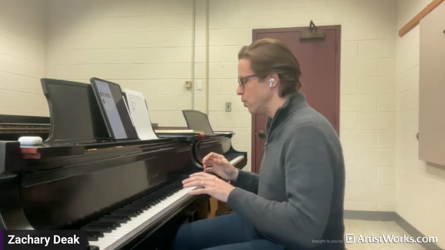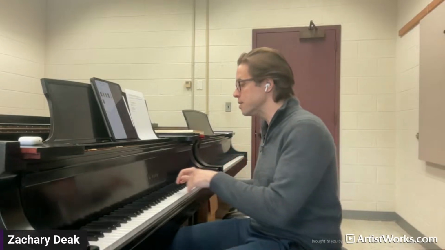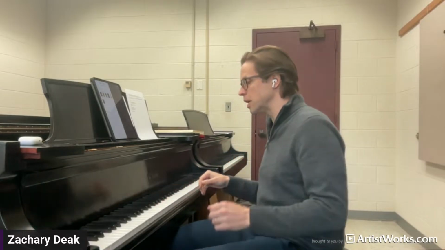Although it's fundamental, it doesn't help us that much, because when we play the piano, we don't really feel key speed. We feel weight much more easily than we feel key speed.